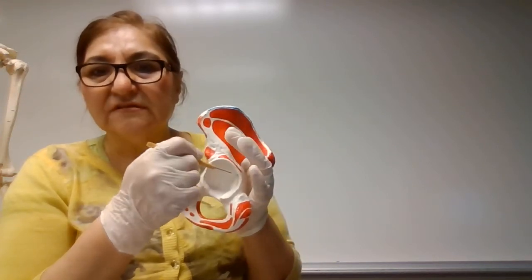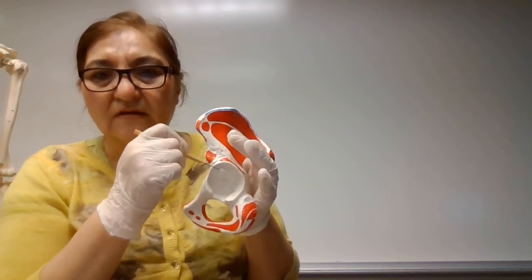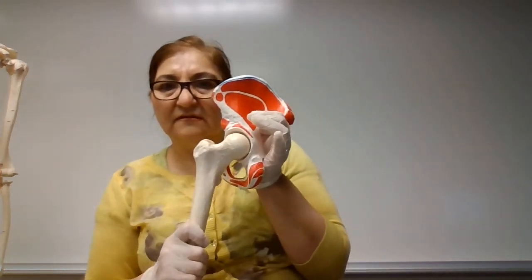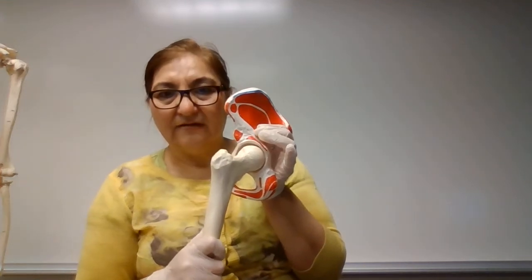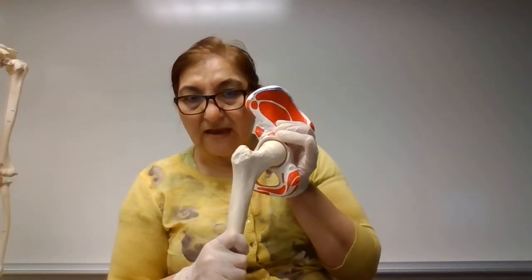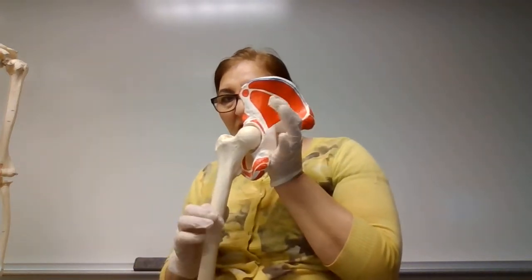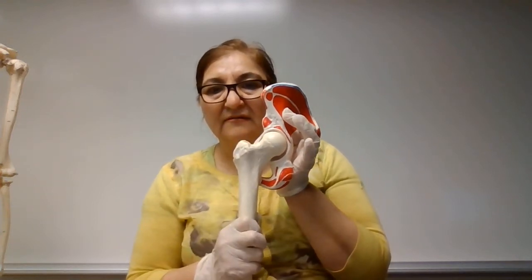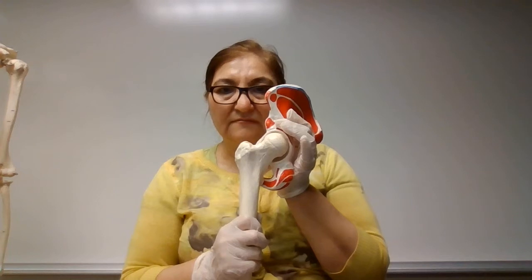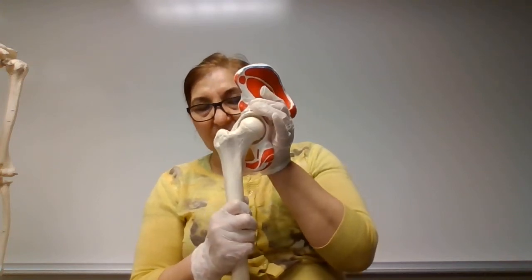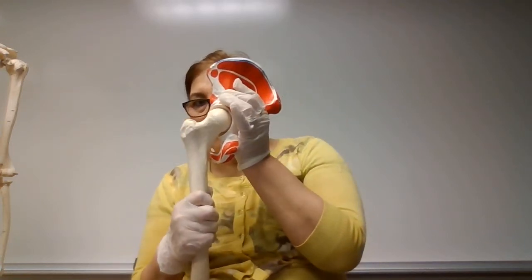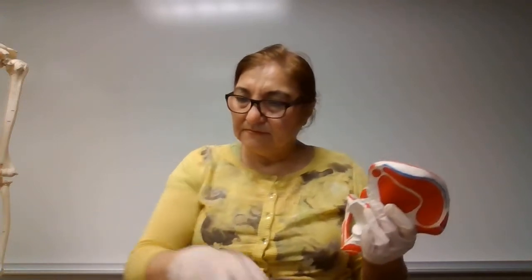And then on the top you see the acetabulum, which is where the femur articulates and resides. The two coxal bones with the femurs on both sides make the pelvic joint. Okay, we finished with the coxal bone.